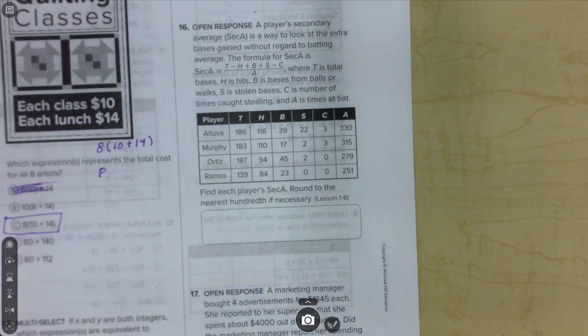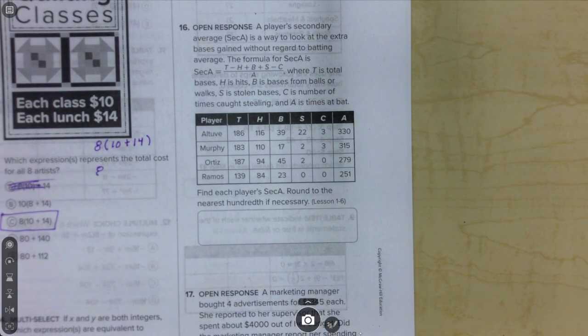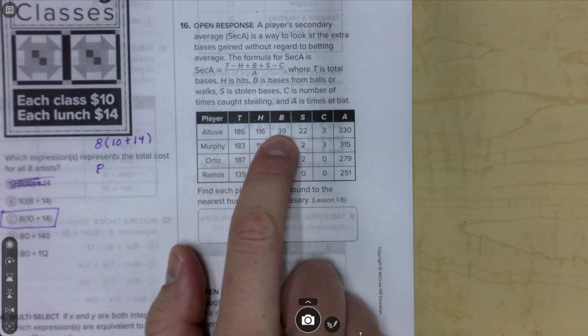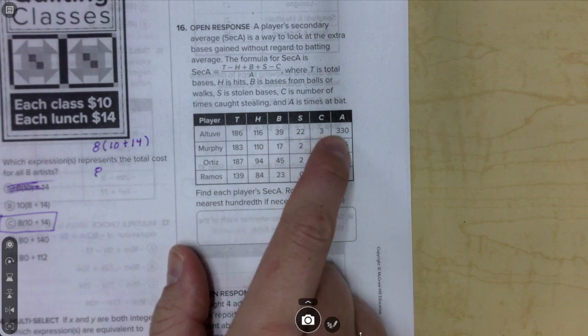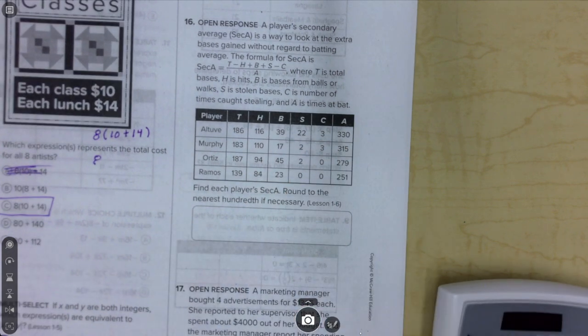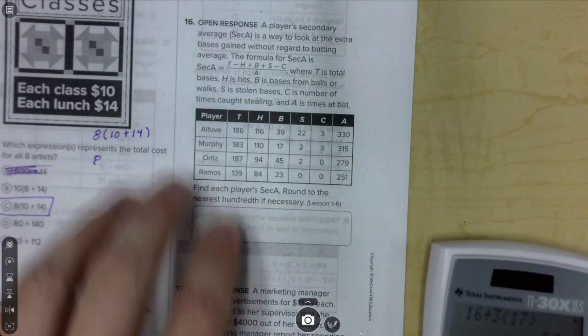16, open response. Player secondary average is a way to look at extra base gain without regarding batting average. The formula for secondary average is T minus H plus B plus S minus C, where T is total bases, H is hits, B is bases from balls, walks, S is stolen bases, C is the number of times caught stealing, and A is times at bat. So it's this minus this plus this plus this minus that divided by that. Fun. Find each player's secondary average. Oh, fun.